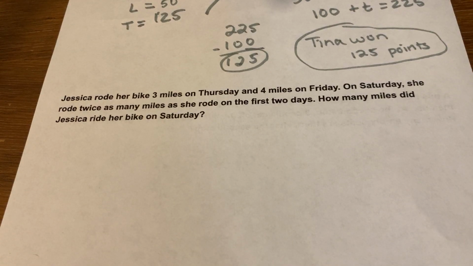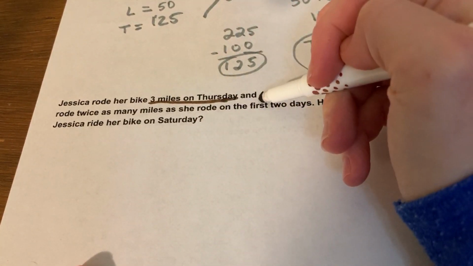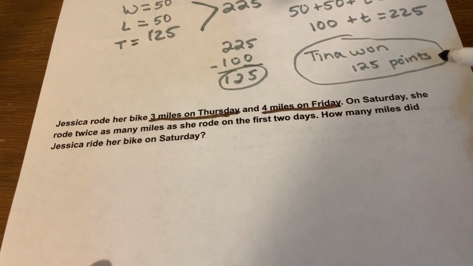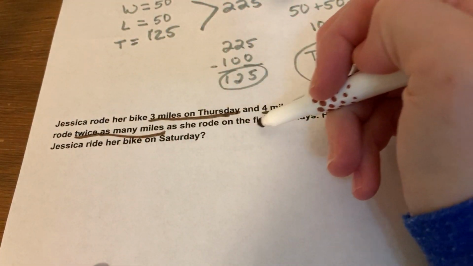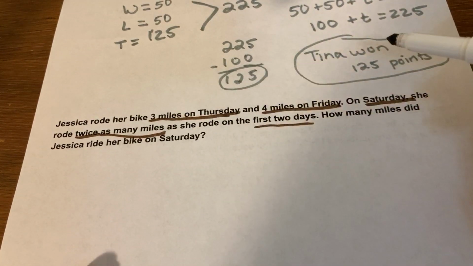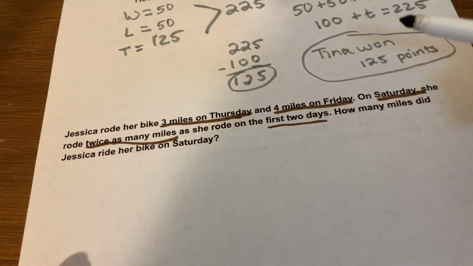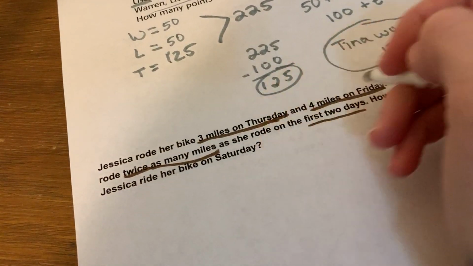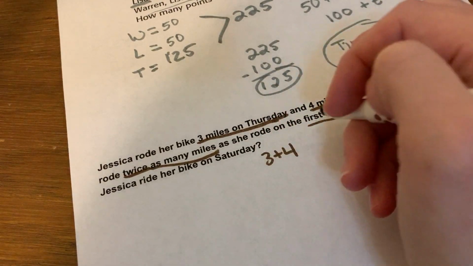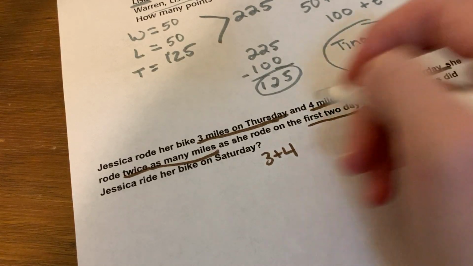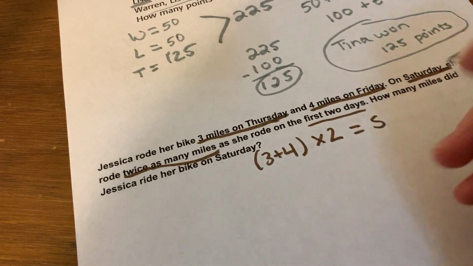Okay, so here's the information that I noticed right away. 3 miles on Thursday, 4 miles on Friday, and on Saturday, she rides twice as many miles as she rode on the first 2 days. So whatever that is, times 2. We just need to know how many she rode on Saturday. So 3 miles on Thursday and 4 miles on Friday. If I do 3 plus 4, and then multiply that by 2, then I get S for Saturday.